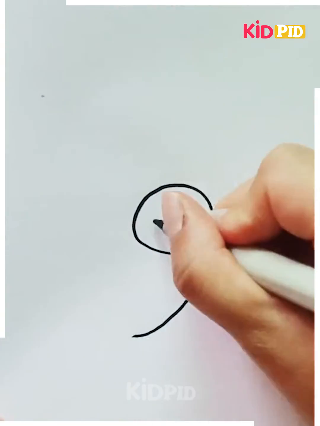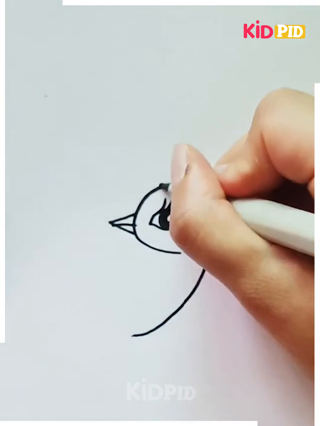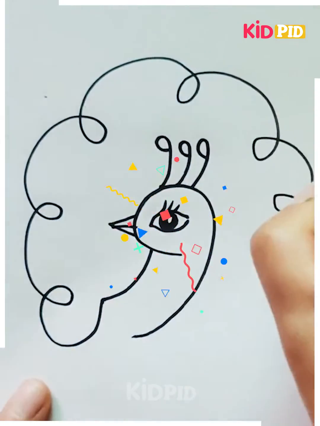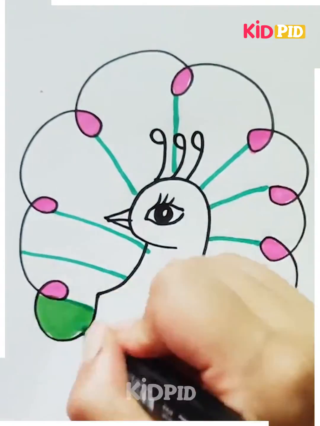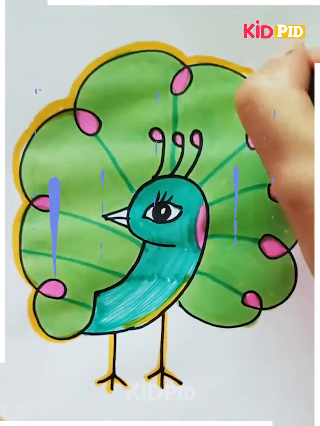In this video, we will learn how to draw a peacock. So firstly, we'll go for the face, feathers and clawed feet. You know these feathers are called a train, and here it is completed.